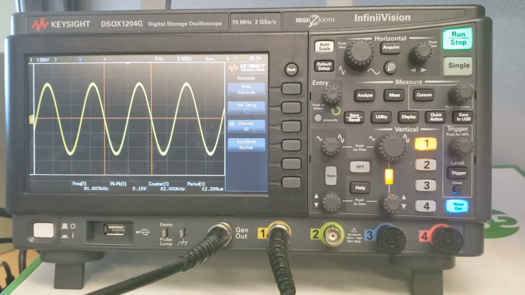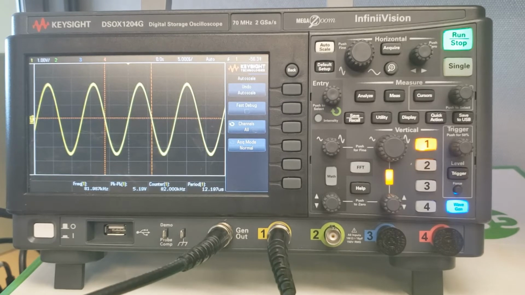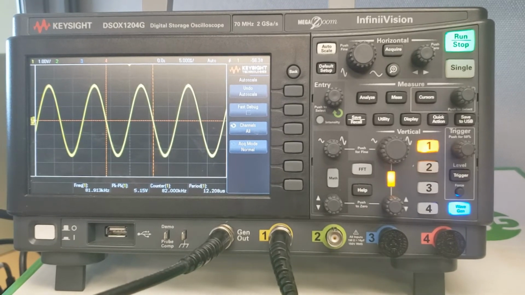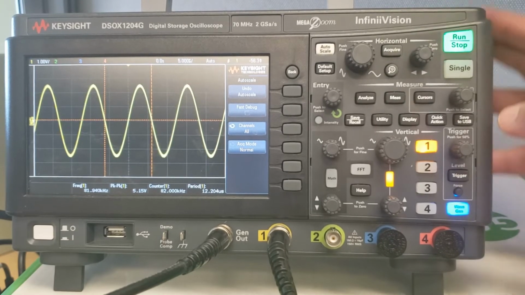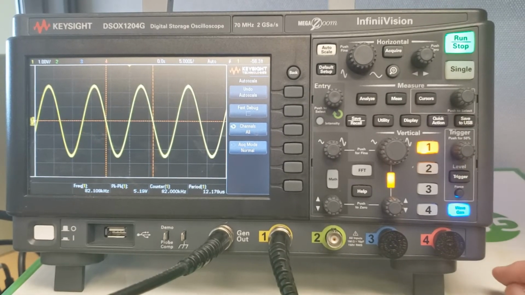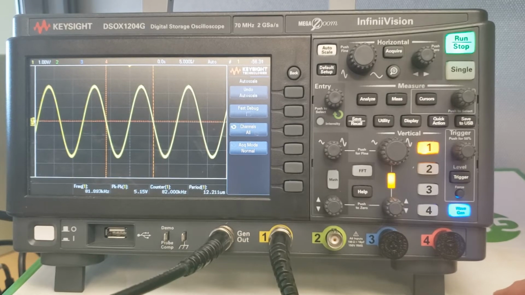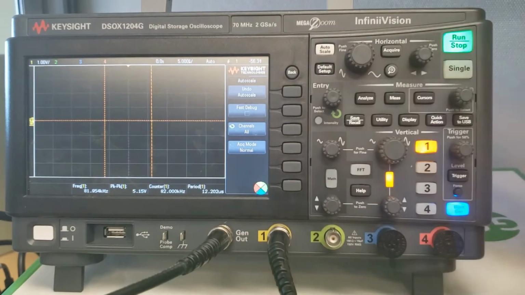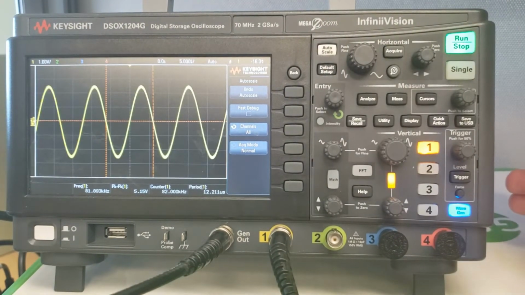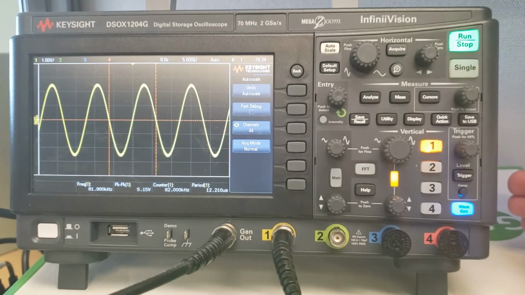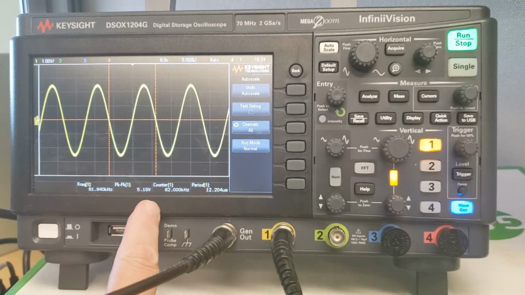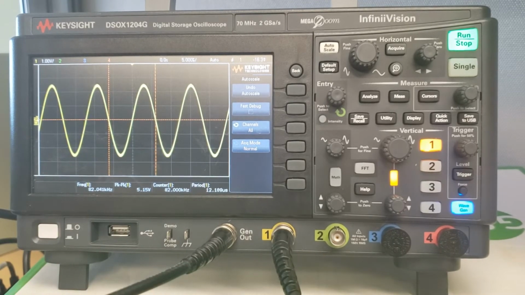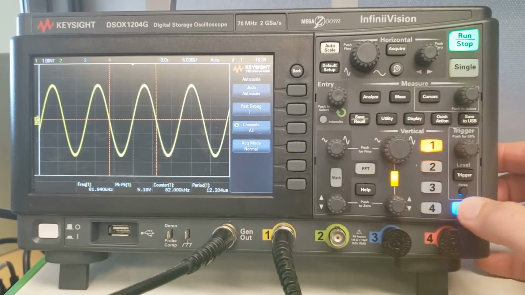All right, this is the Keysight oscilloscope. This is the very first time I'm using it, so all I did was connect the generator output to channel 1 input, and I used auto scale, which generally I don't like to use, but let's just auto scale that. And you can see that looks like the frequency is 82 kilohertz. So let's actually go into the waveform generator.